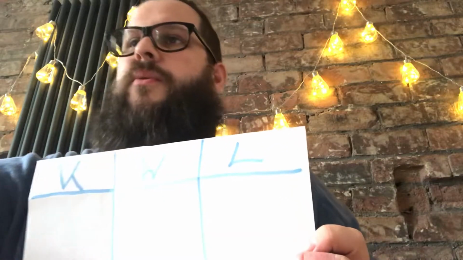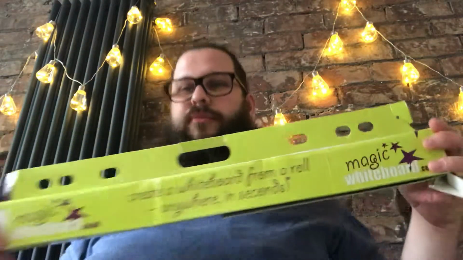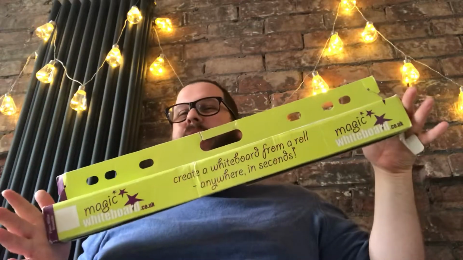If I were doing this with children, I use something called a magic whiteboard. It comes on a great big reel. You probably get 20-30 of these cellophane sheets that you can stick literally up on any surface. They're amazing if you, like me, have spent lots of time in schools or buildings that aren't your own, and you want to create the space that belongs to the children.